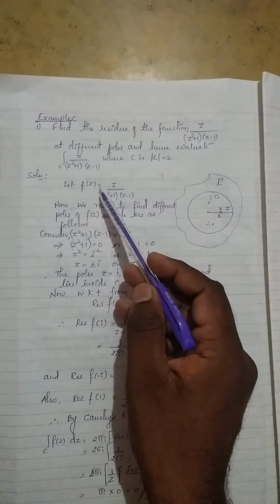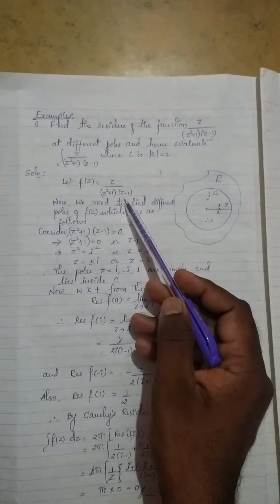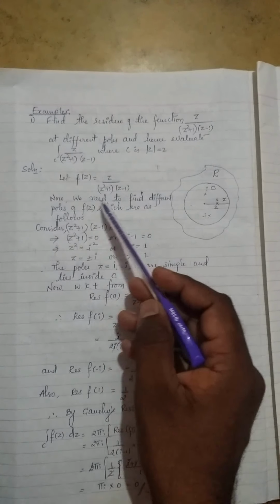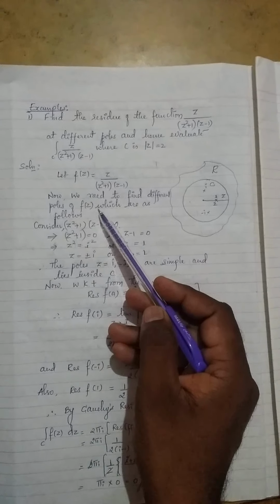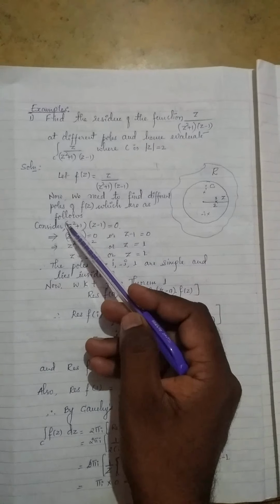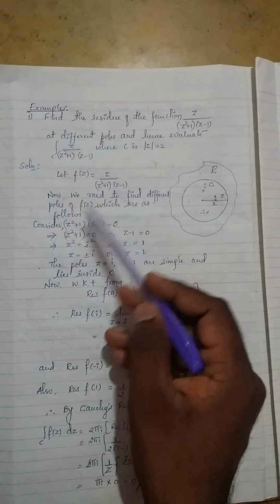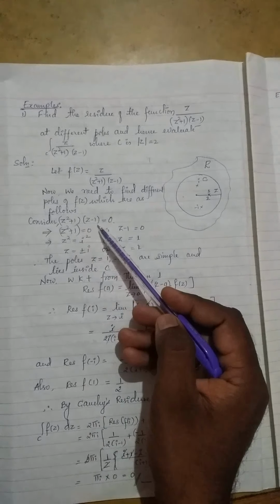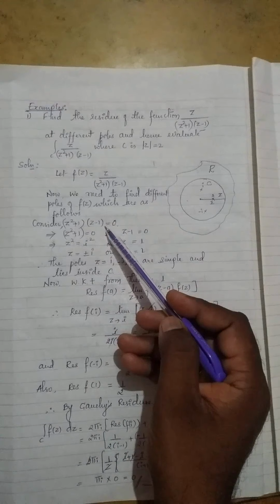Let f of z equal z divided by (z square plus 1) into (z minus 1). Now we need to find the different poles of f of z. Consider the denominator (z square plus 1) into (z minus 1) equal to 0.